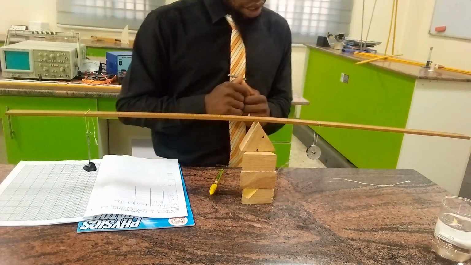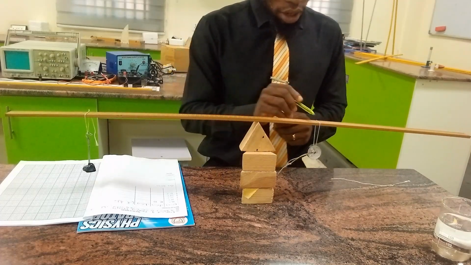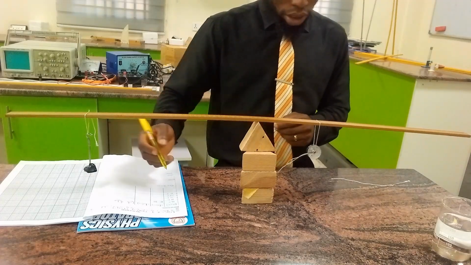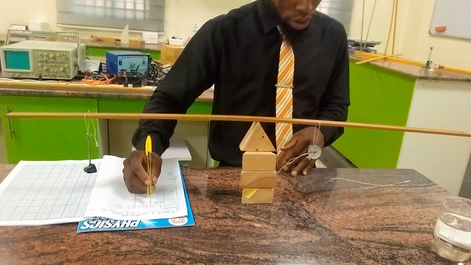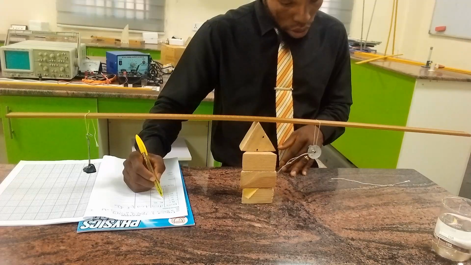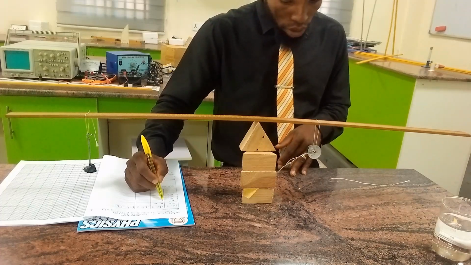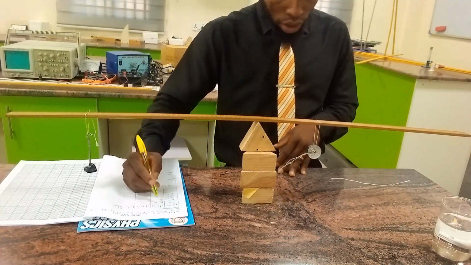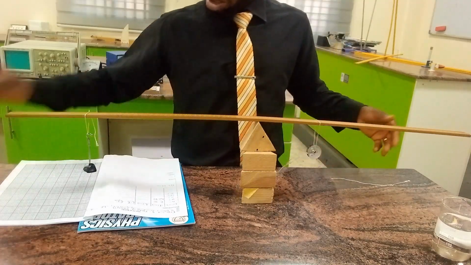So this is 36.6 for the second one, so it's going to be 50 minus 36.6. 50 minus 36.6, that will give me 13.40.